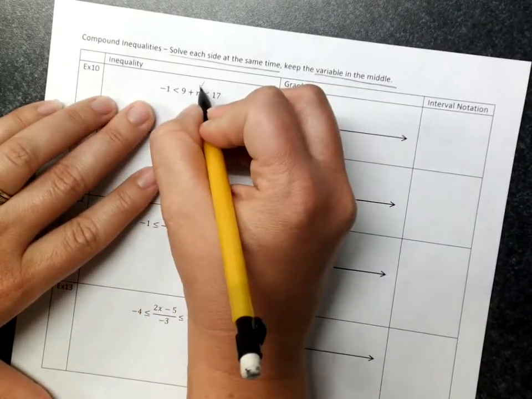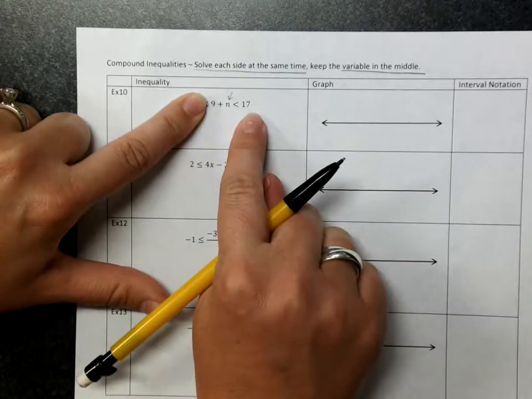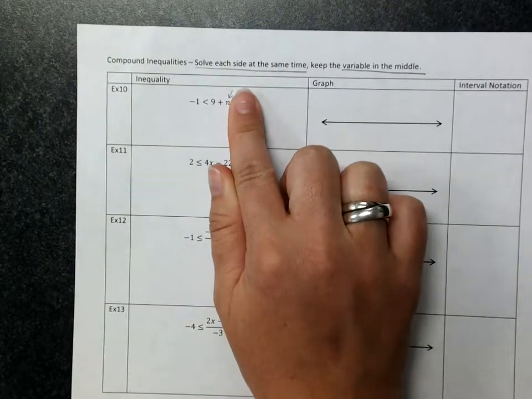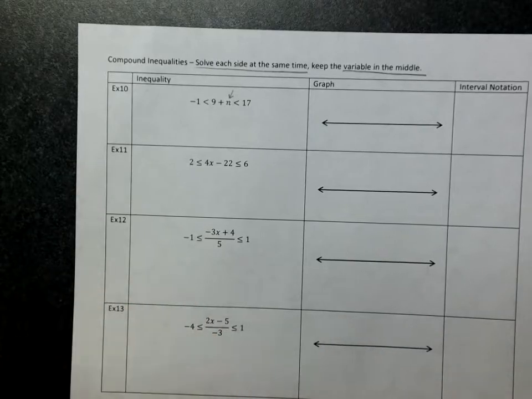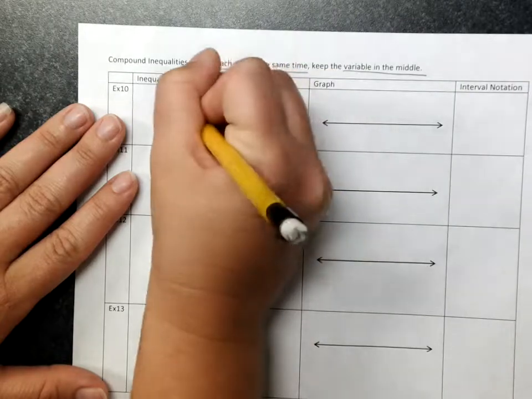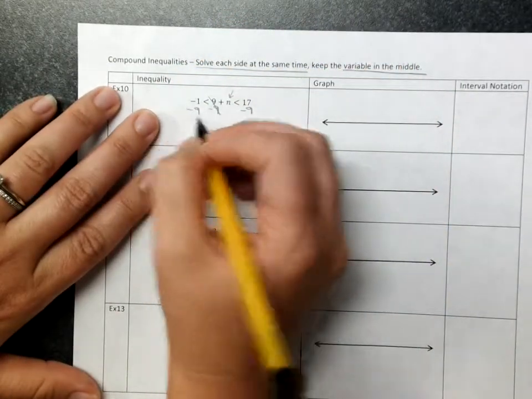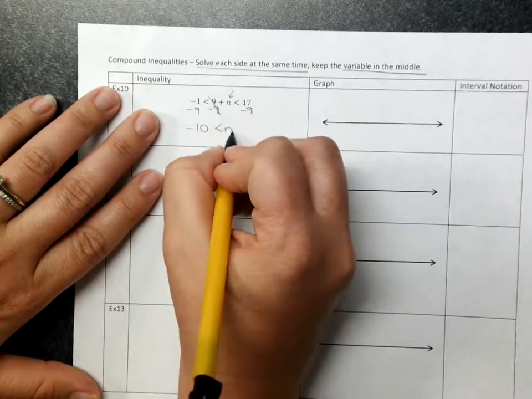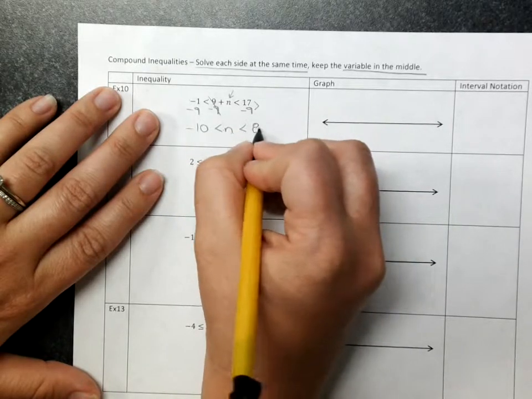So we're trying to solve for n. If I covered up this part of the inequality, I would subtract 9 from both sides. If I covered up this part, I would also subtract 9 from both sides. So we're going to subtract 9 from both sides at the same time: from the middle, the right, and the left. The middle cancels out. Negative 1 minus 9 is negative 10. I'm going to keep my symbol the same. N stays in the middle, and 17 minus 9 is 8.